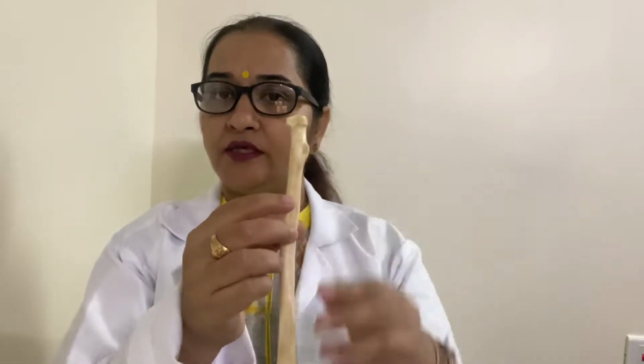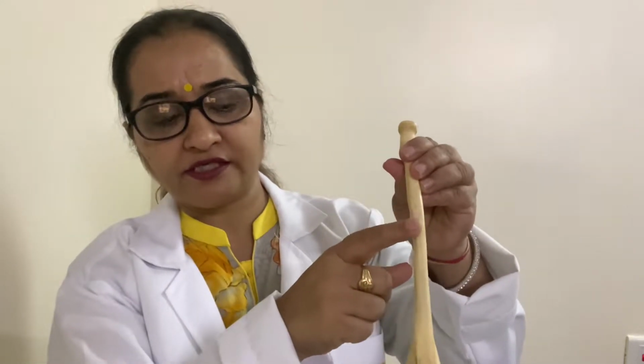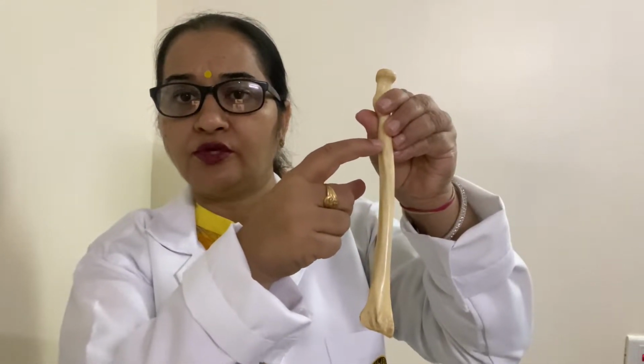Now exactly opposite to this anterior border is the posterior border, which is the mirror image of this. Again it is starting from the radial tuberosity. It is oblique in the upper portion, and in the lower part it is running in the center of the shaft. So this is the posterior border. You can see this is the posterior border.